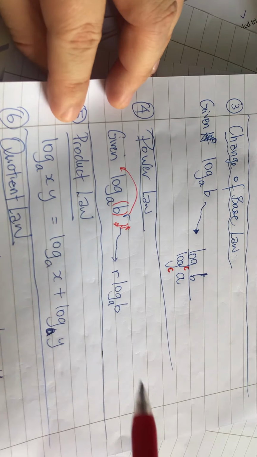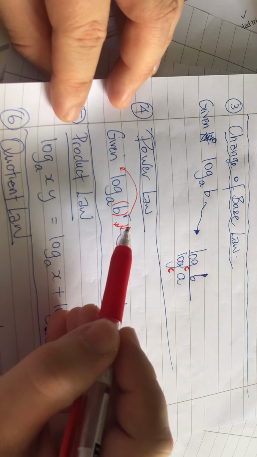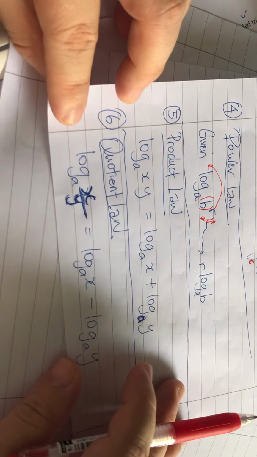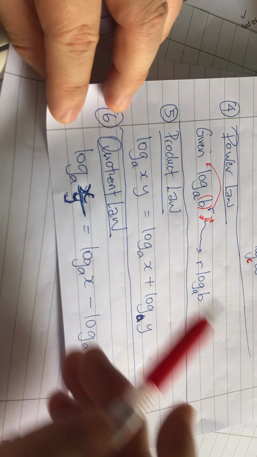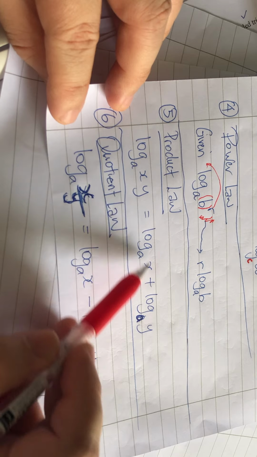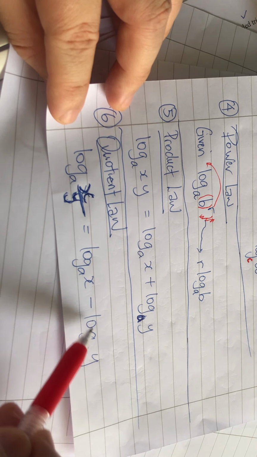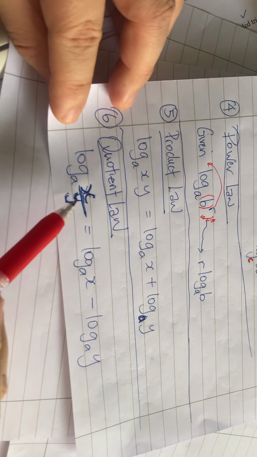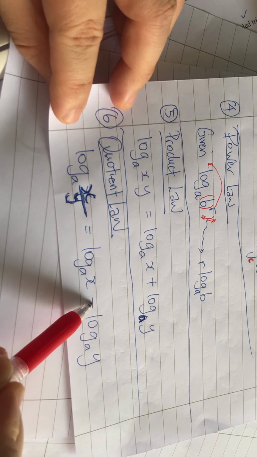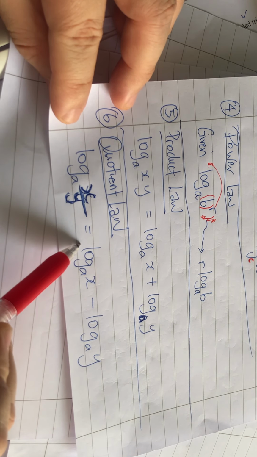Power law is when you have a power here, then you need to bring it down. Why must bring down? So that it can simplify. You can add. Okay, I will show you when we do the questions. These two are the most common. When you have something multiplied together at the argument, you go and add the logs. Divided at the argument, you go and minus. That's all. Okay. Rule of thumb is if I'm at the denominator, my log, the coefficient is negative. If I'm at the numerator, positive.